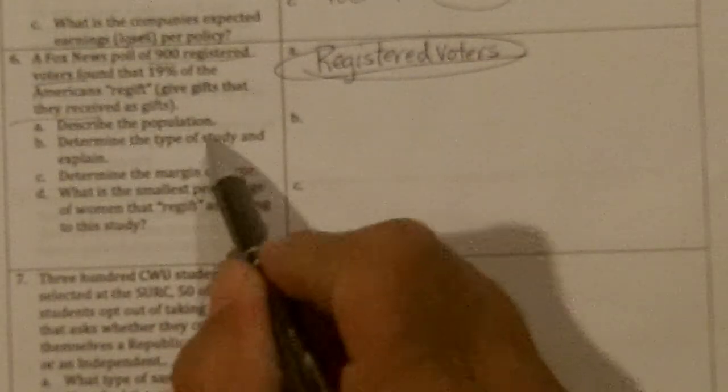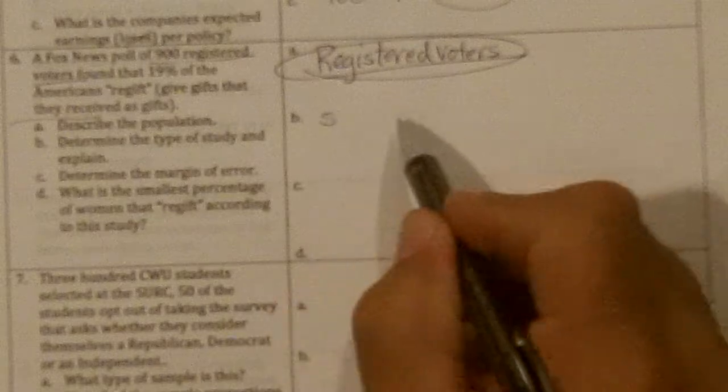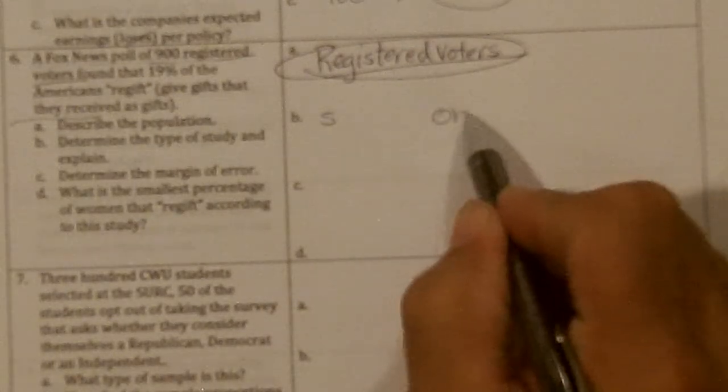Determine the type of study. Well, it's a survey, so surveys are just observational.